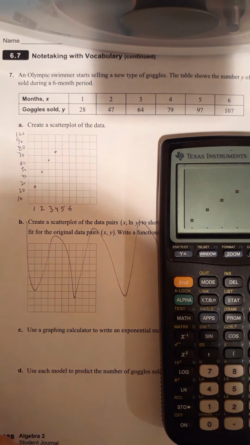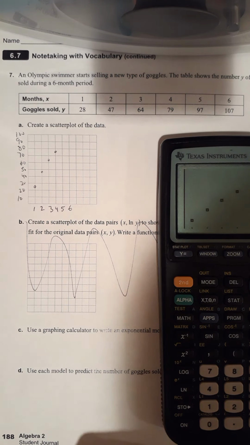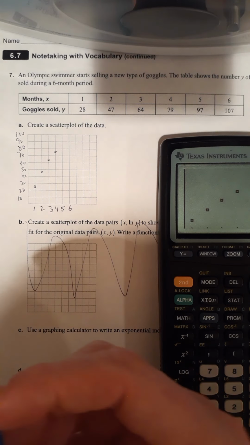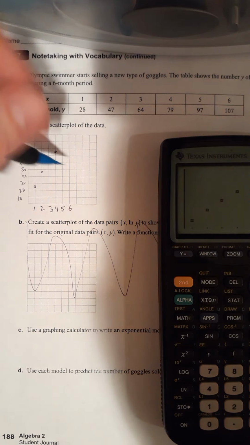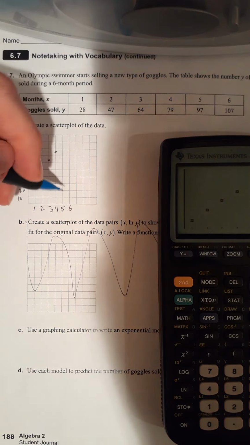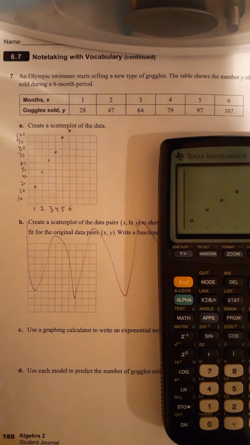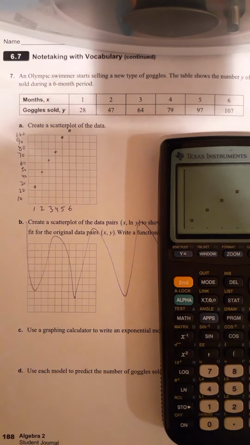Good. 5 is, oh my gosh, my pen just broke. Shoot. Okay, I guess literally, it just broke in half. Okay, all right, we're doing this with a pencil now. 5 is 97, and 6 is 107. All right, we had a little technical difficulty, but we've got our scatter plot.